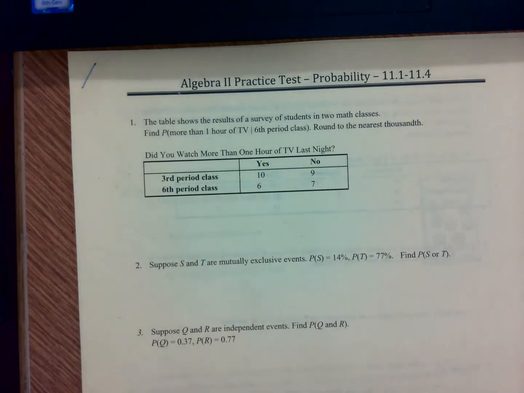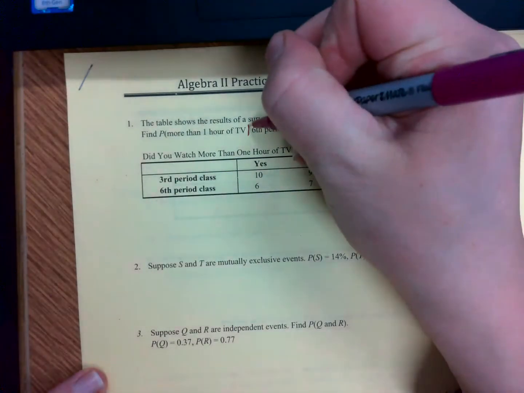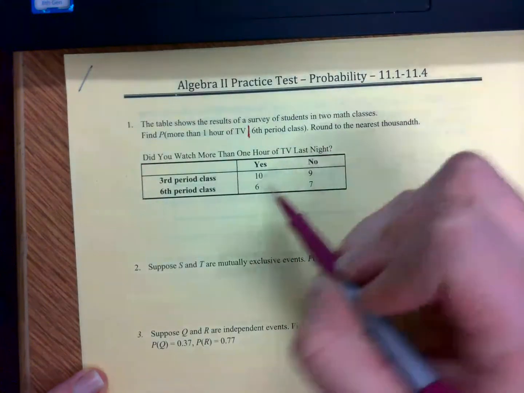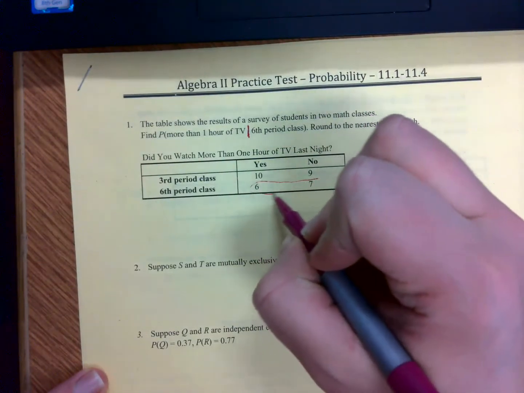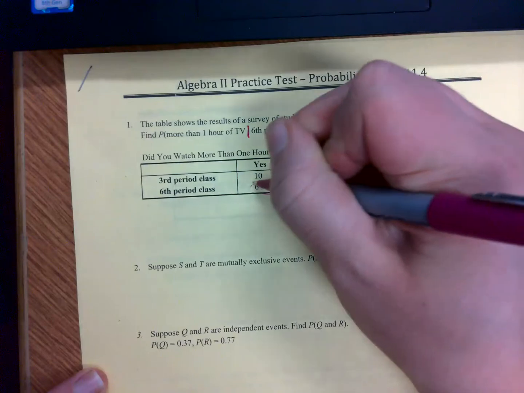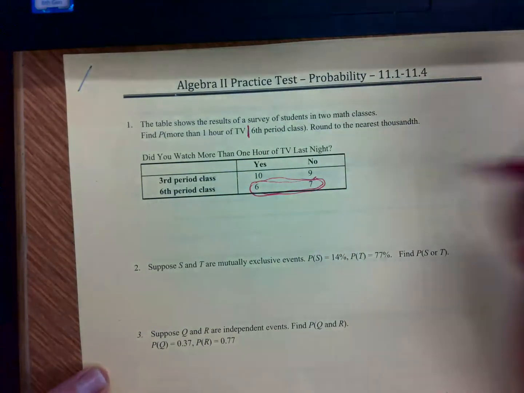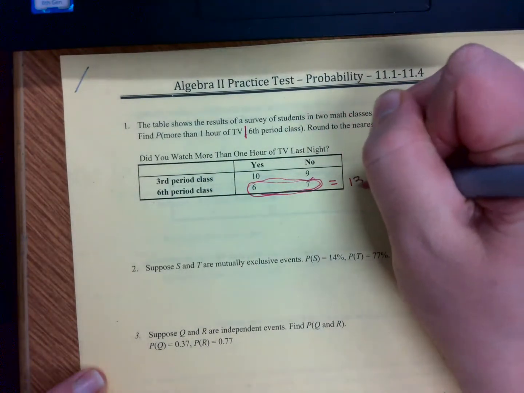It says given that. Means again, given that it's 6 periods. So I know for sure it's going to be one of these. That's what given that's saying. Given that, for sure it's going to be one of those. So that total right there will give me 13.